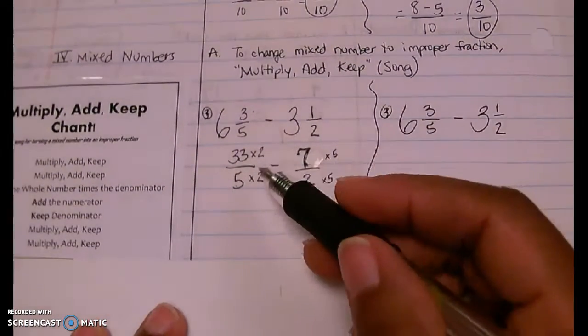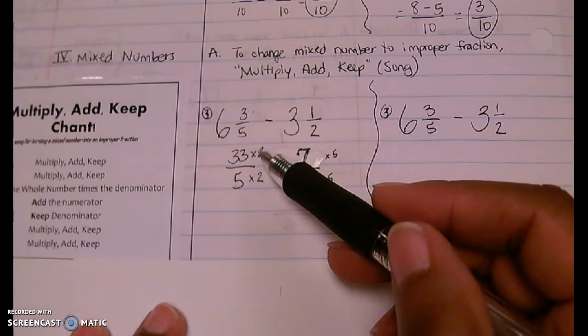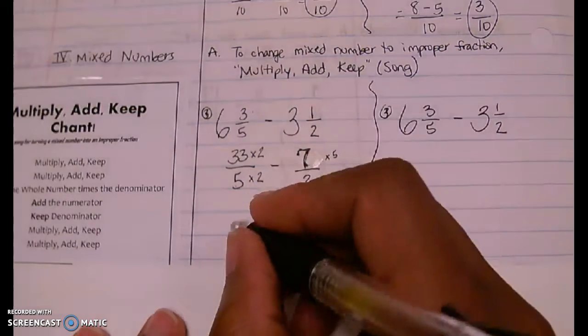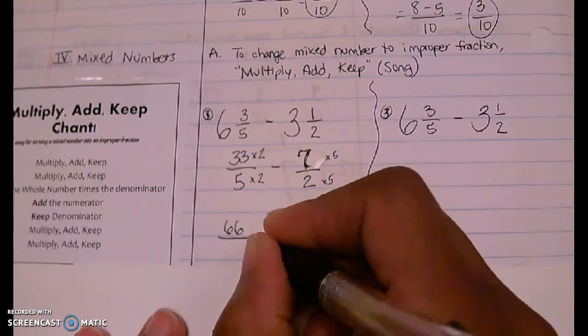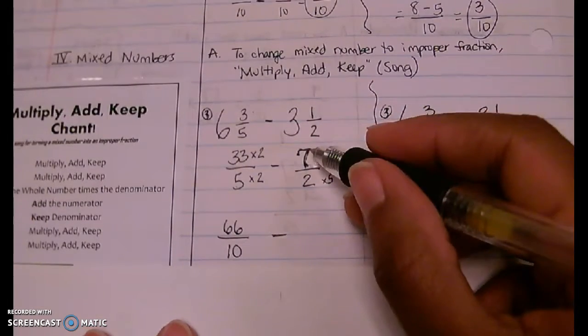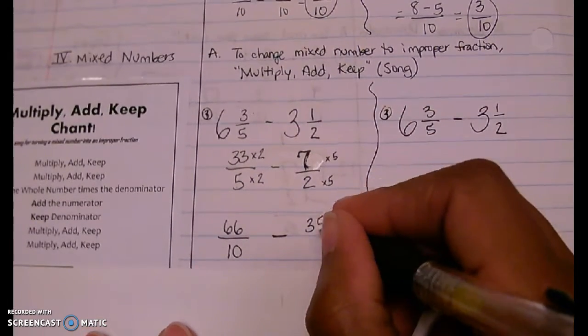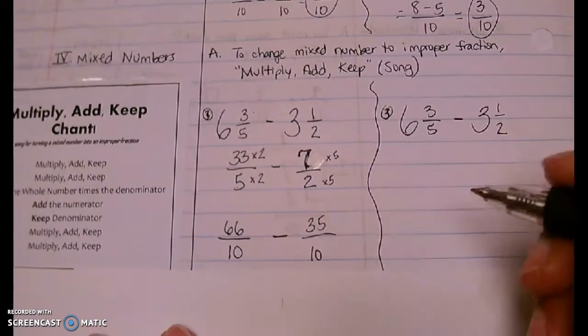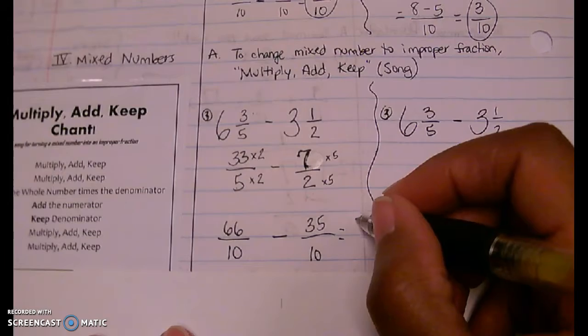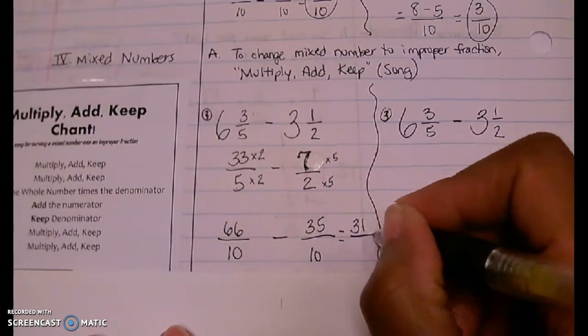So right underneath, we're going to bring that down. If I know that 3 times 2 is 6, then 33 times 2 is going to be 66 over 10. Minus 7 times 5 is 35 over 10. And when I subtract these two, my answer is going to be 31 over 10.